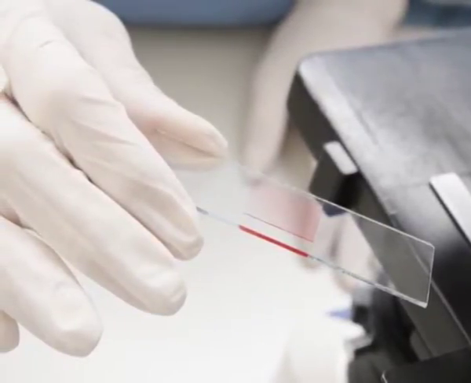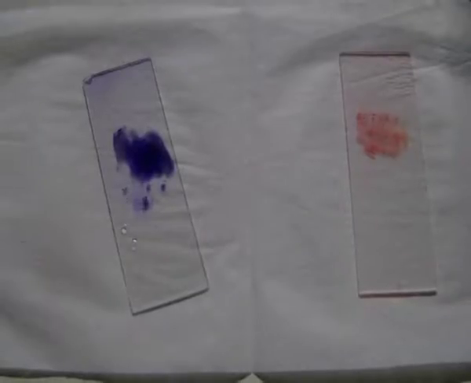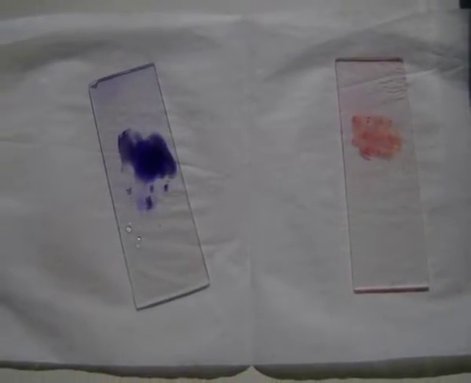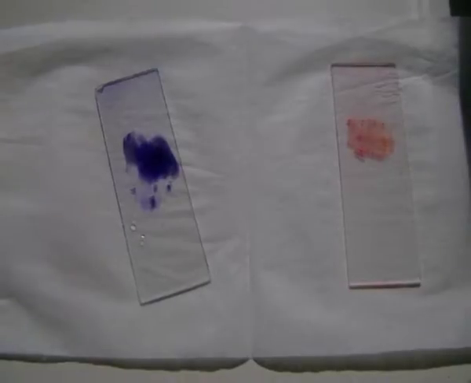The procedure utilizes more than one stain. In some techniques, the stains are applied separately, while in others as a combination.